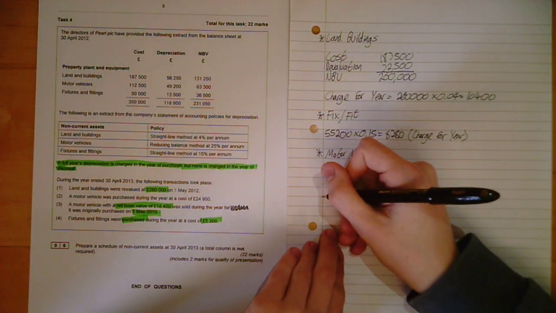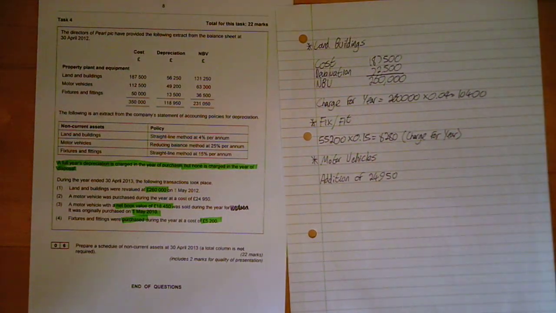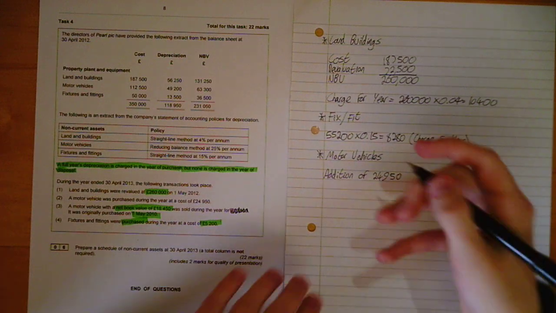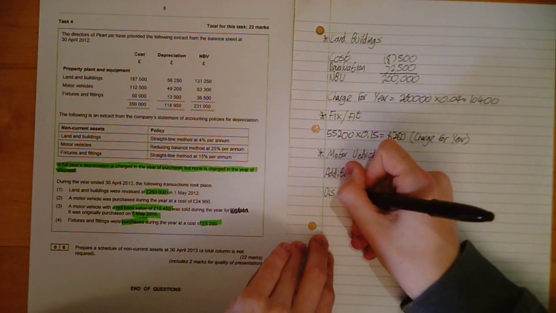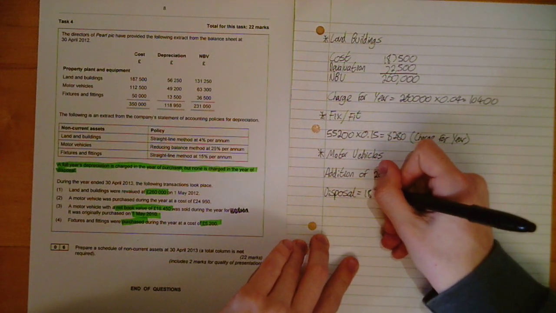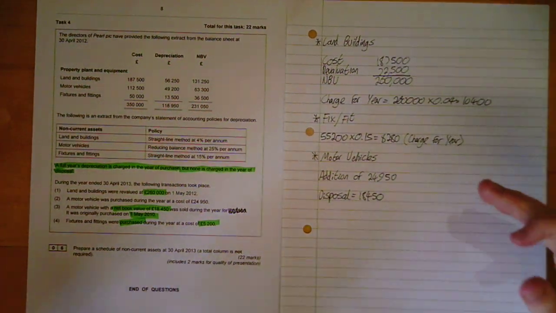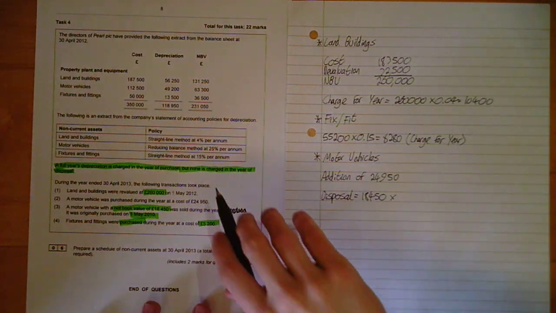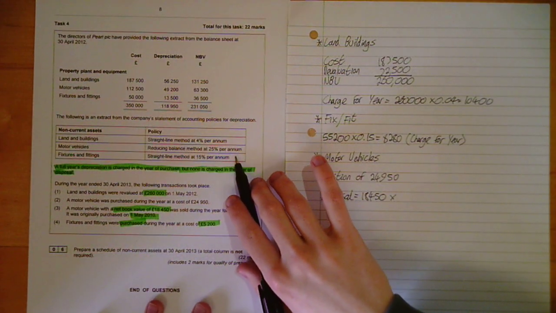So we need to work out the elimination on disposal. No, we need to work out the total amount of the disposal first of all, then we can work out how much is eliminated. So the disposal. We're going to start off with the net book value, and we need to get this net book value back to its cost. We need to know how much cost we've lost. So we're going to times that by, okay, right, motor vehicles, reducing balance method at 25%.